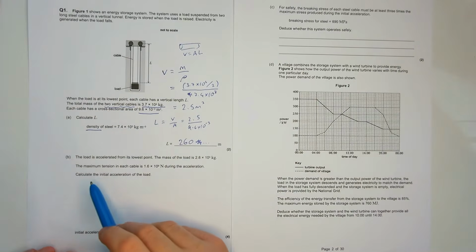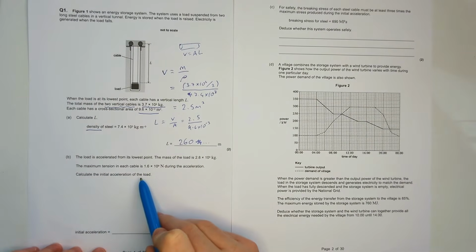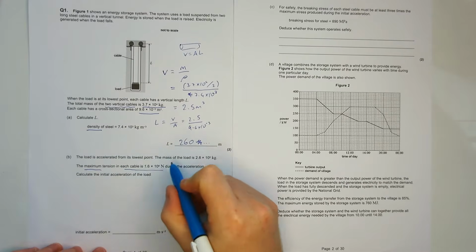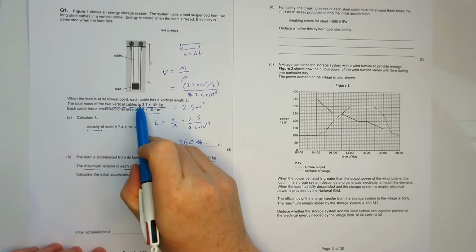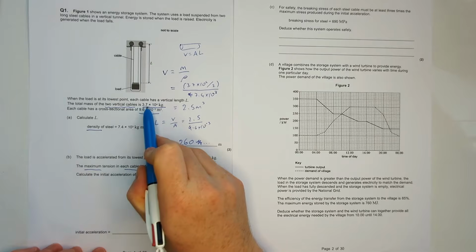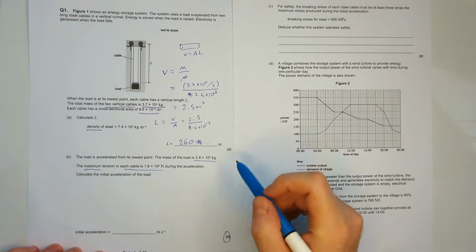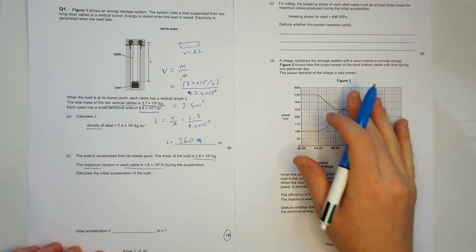So for the next one, we're asked to work out the initial acceleration of a load. We're given the maximum tension in each cable, and we're given the mass of the load. We've also got to include the mass of the cables from earlier because they're not massless. We do have to consider that. And this question seems relatively straightforward. It's worth 4 marks. That's usually an indication you've got to do quite a bit of working out to get to our correct answer.